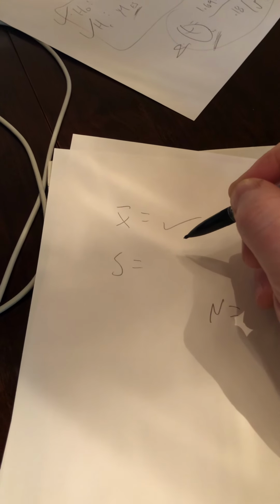Do we know the population mean? Yes, we do. Do we know the population standard deviation? Yes, we do. Do we know the sample mean? Yes, we do. Do we know the sample standard deviation? Well, in this case, we don't. But even if we did, because we have that population standard deviation, it's a Z. And then we have our sample size too.